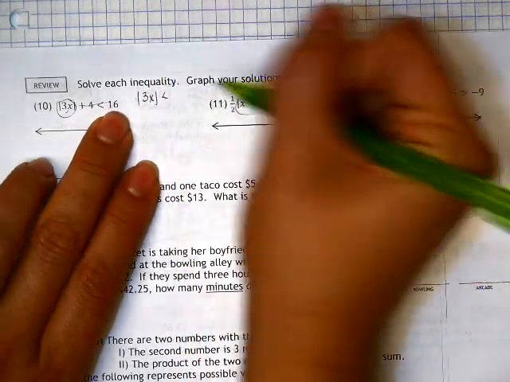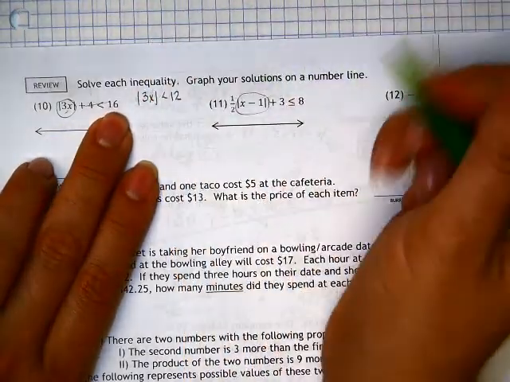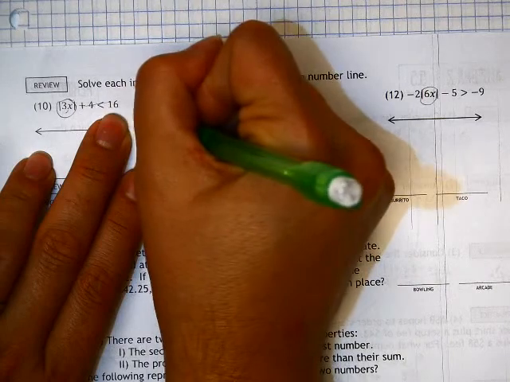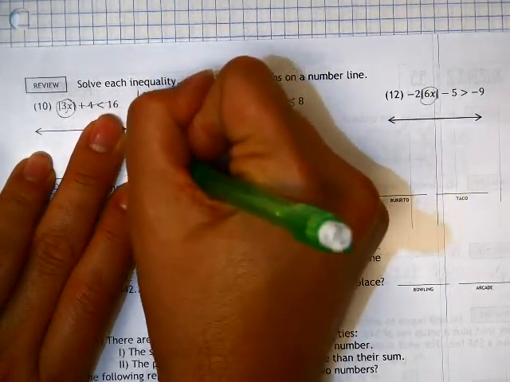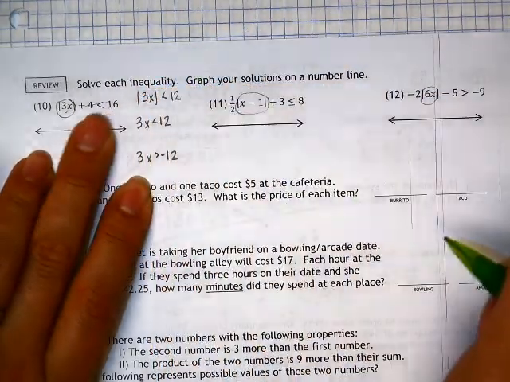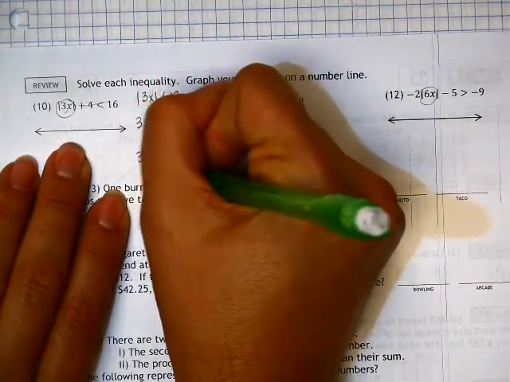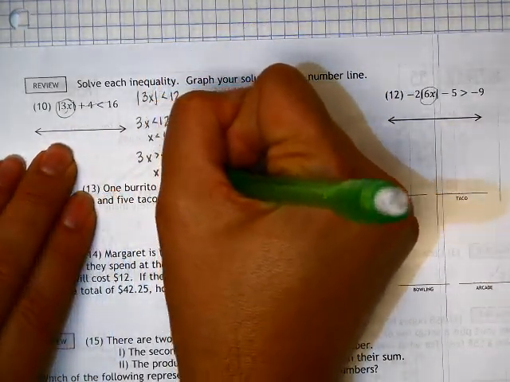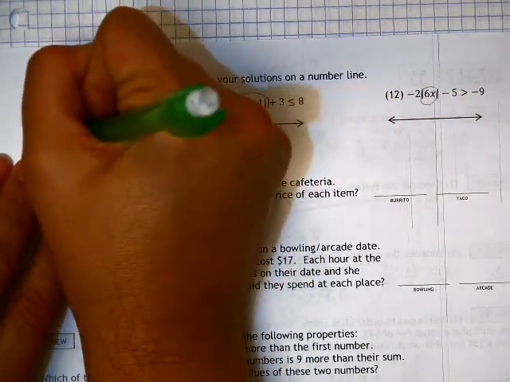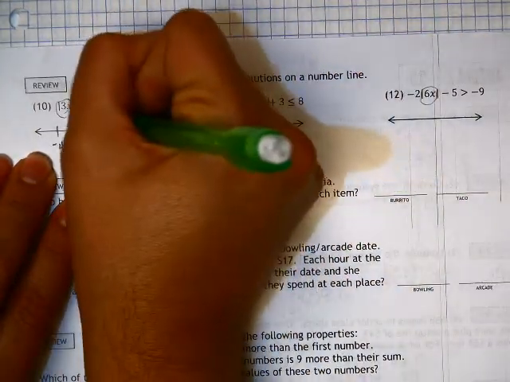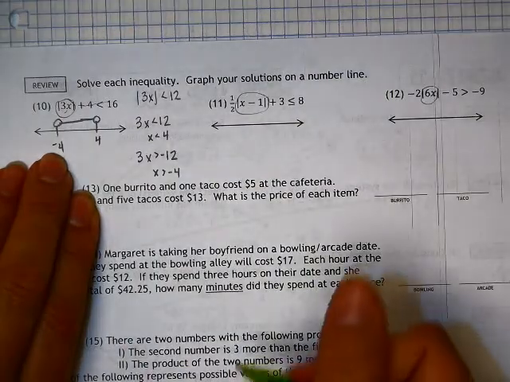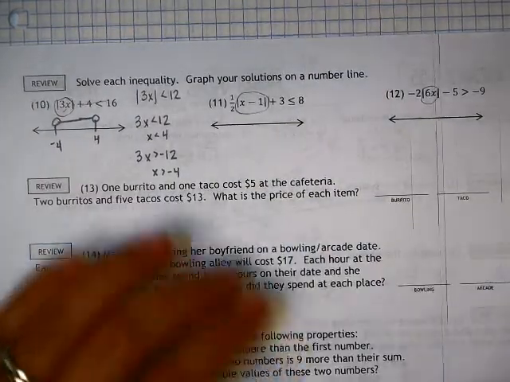We subtract a 4, we get a 12. Once I do that, I keep it as is, and I also want it to be the negative in the other direction. So I get x is less than 4 and x is greater than negative 4. So I have a 4 and a negative 4. I have less than, I have greater than. It is open circle because it is not or equal to.